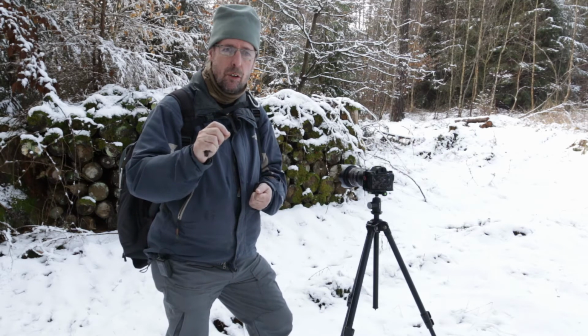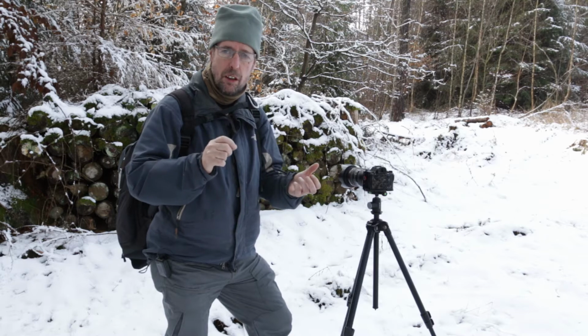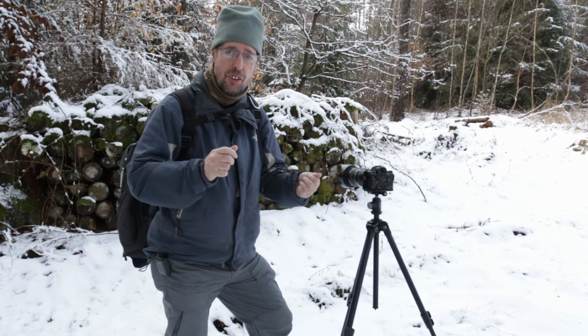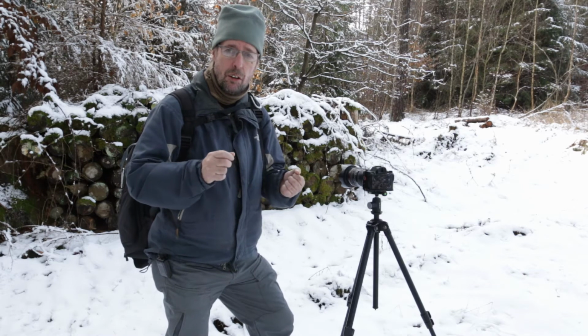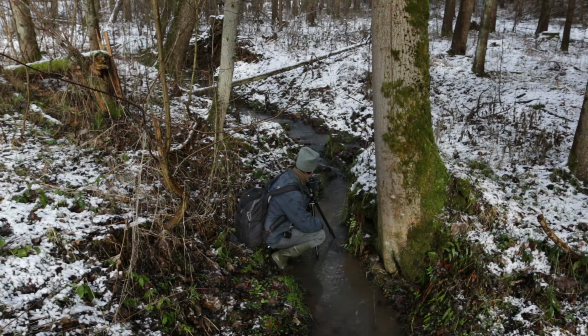So what I did is I exposed up to the point where I could save the highlights but still kept the shadows and the detail in the shadows. So that's an important point to recognise. When you change the setup and change the orientation of the shot, the exposure might change depending on what's in the shot.